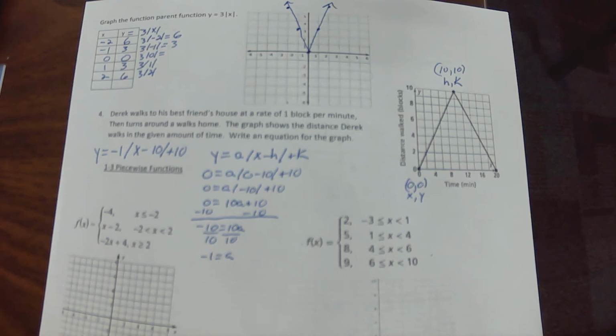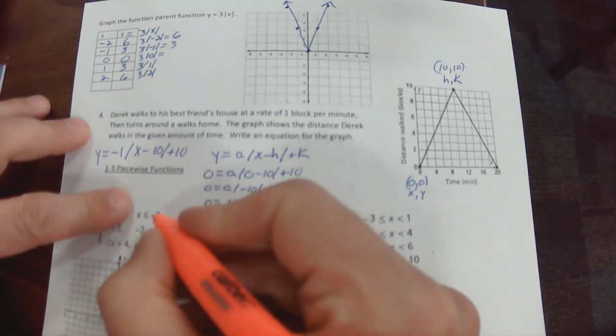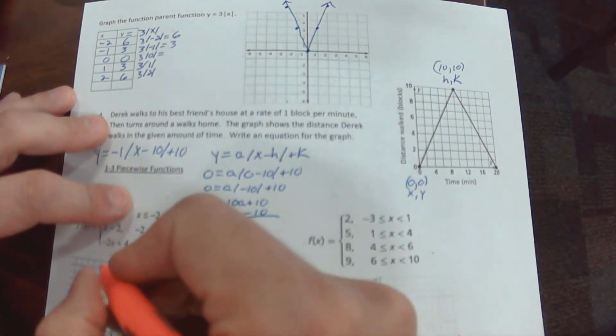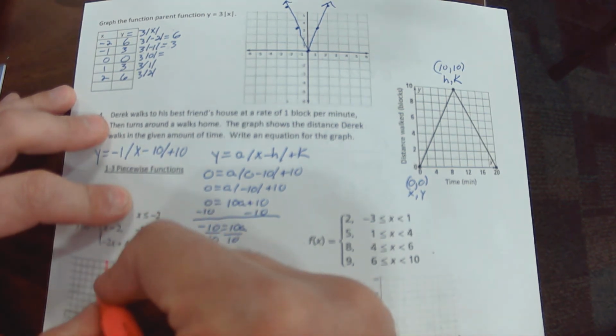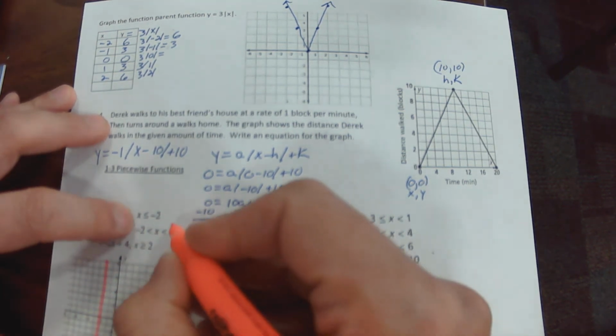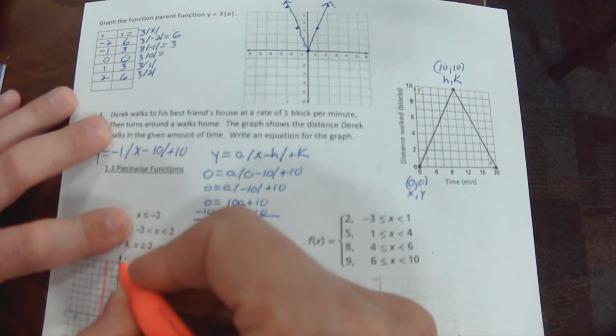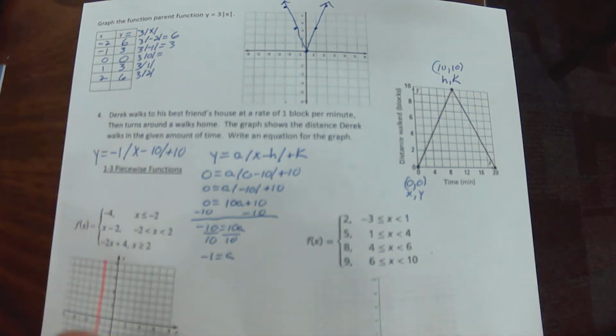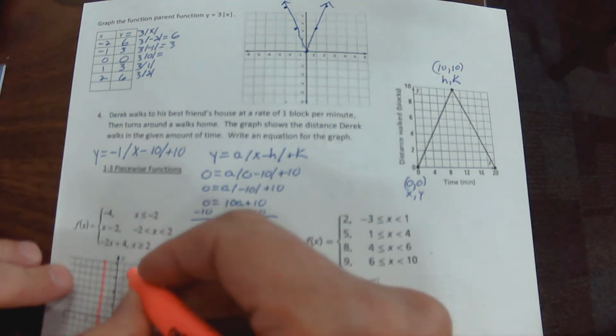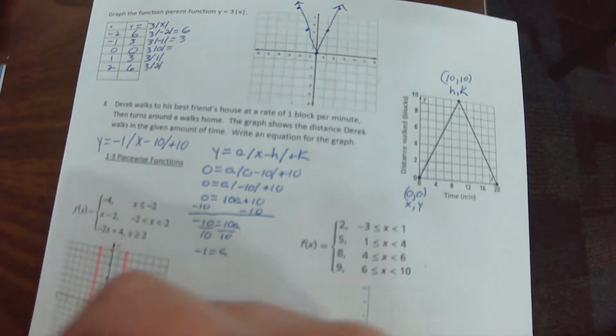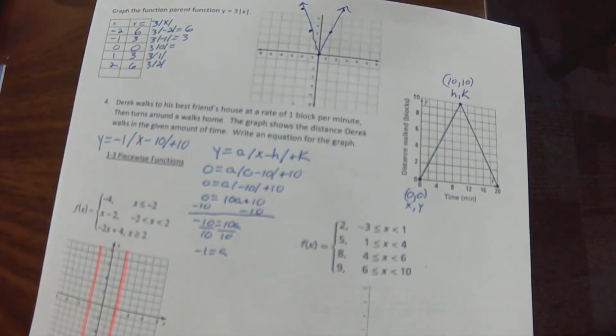These are graphing. So this one I'm going to have an interval or a boundary at negative 2. So I'm going to go back 2 and draw my boundary. I'm also going to have one at positive 2. All right, from there, I'm going to make my little function table.